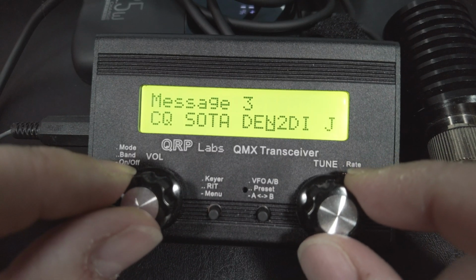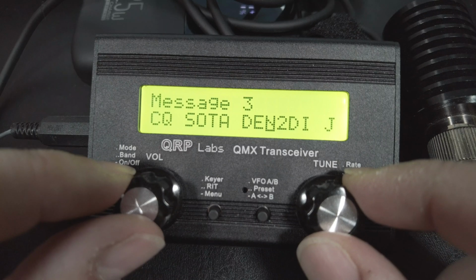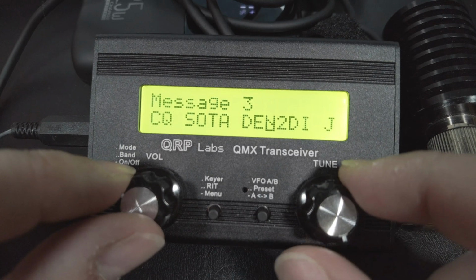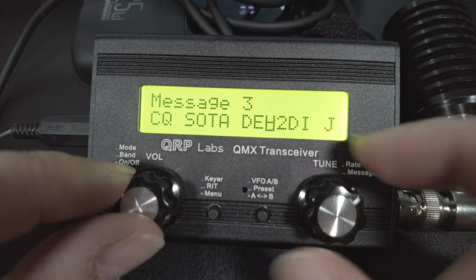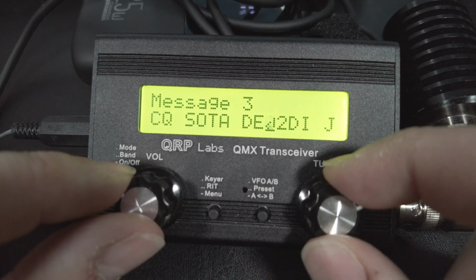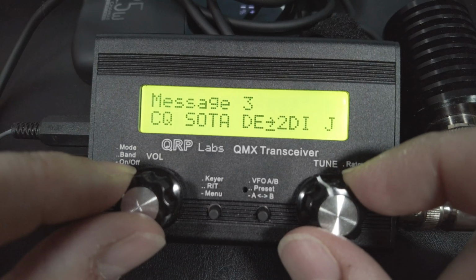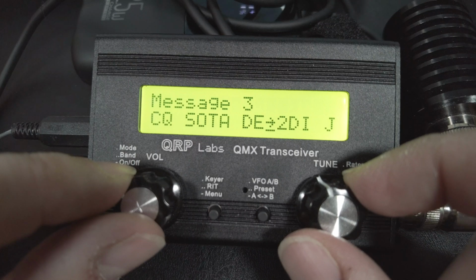Now at this point you think you know what you're doing and you're about to set up your CQ messages. Well, stop. Wait, there's more. There are 5 symbols that you need to know what they do, otherwise you're going to have a frustrating experience. The first is the right arrow. The right arrow is going to shift everything in your message over by one space to the right.